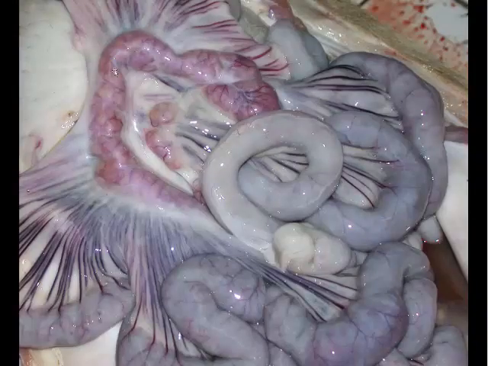Here's a great picture of the mesenteric lymph nodes of a pig that is infected with porcine circovirus type 2. And you can see granulomatous inflammation has caused massive enlargement. Just a couple of other anatomic things.